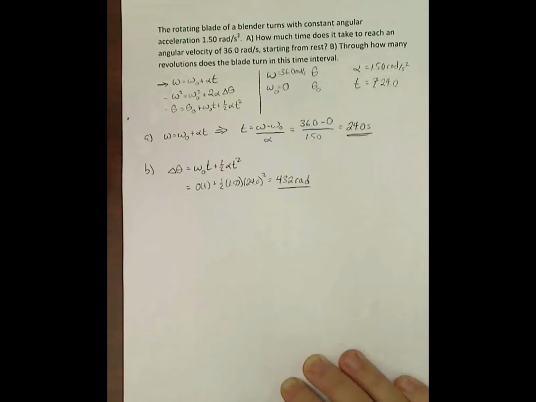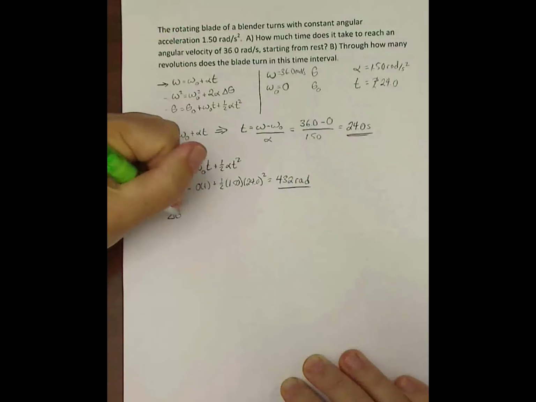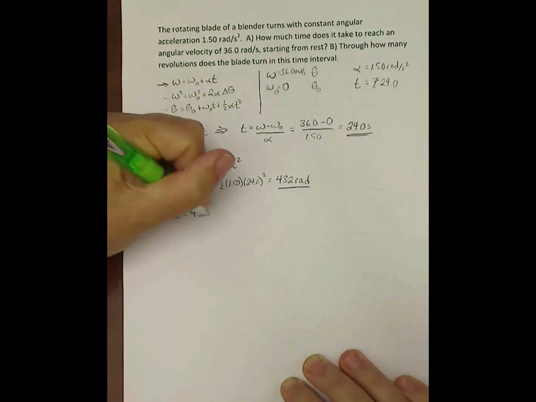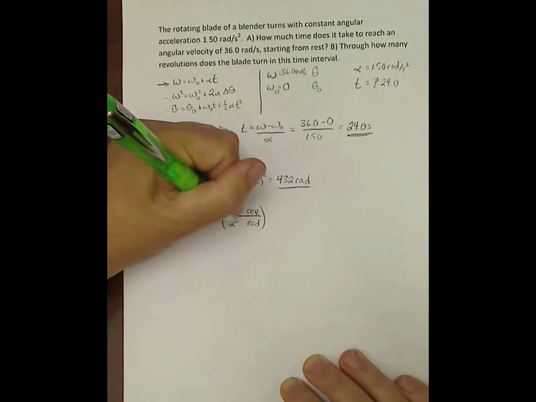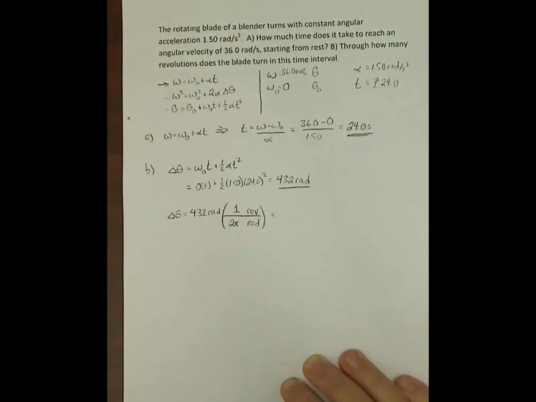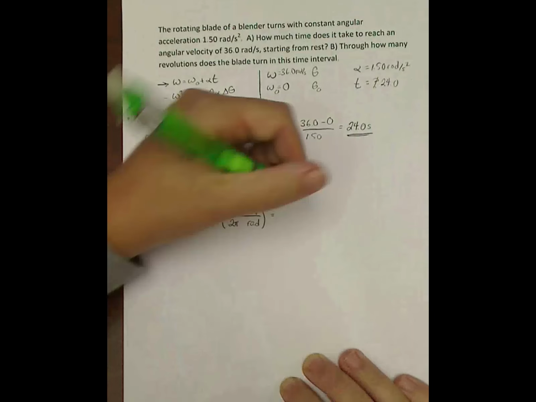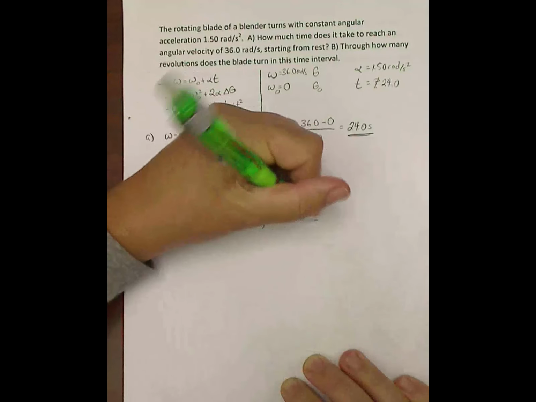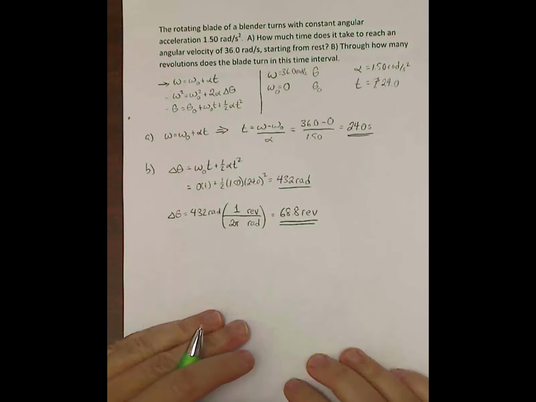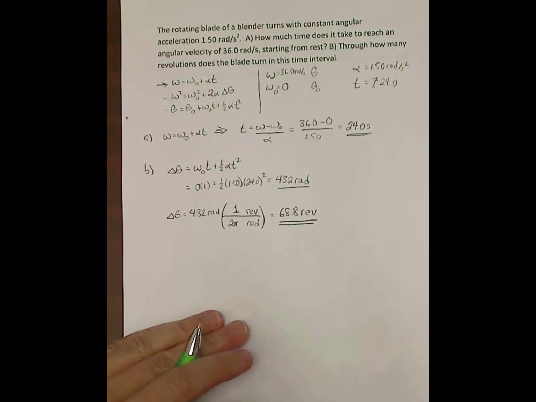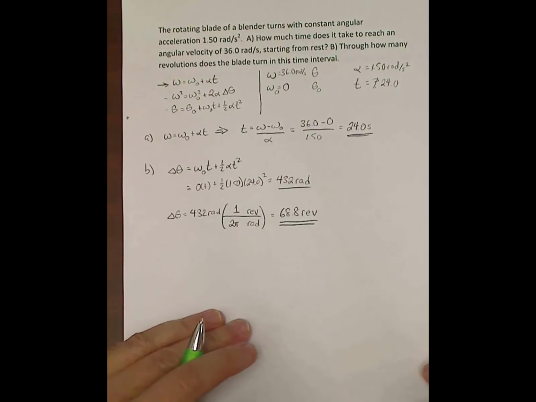Now that's not my final answer because I need to express that in revolutions. So delta theta is 432 radians. Now I want to do a conversion from radians to revolutions. One full revolution is 2 pi radians. And so I get 68.8 revolutions as my answer for part B. So we just do these problems exactly like we did the problems in chapter 2 for one-dimensional motion. Just now we're using the Greek letters in our equations instead of x, v, and a.